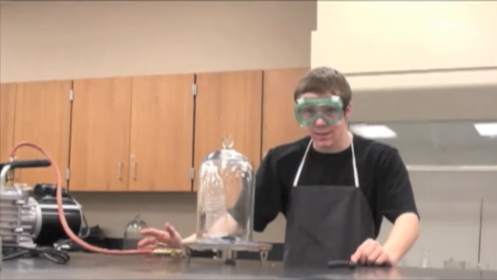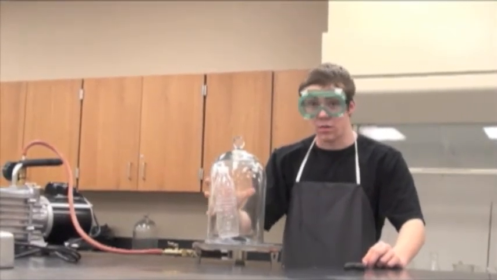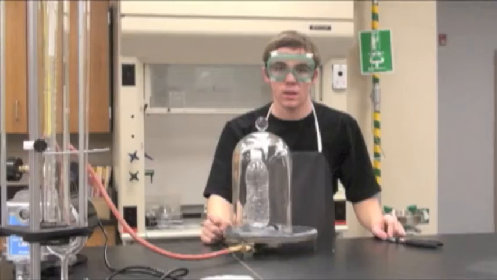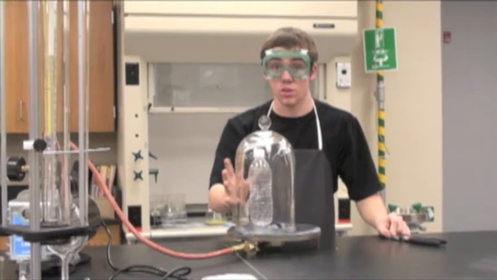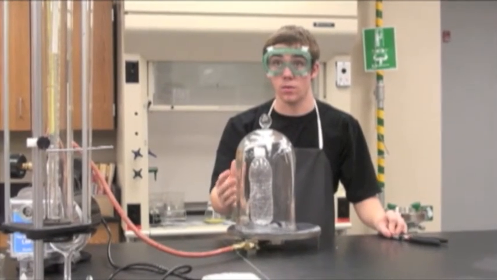So what we just did is that we took all the air out, releasing the pressure around the bottle, as if the bottle is at a higher altitude. Now we're going to put the air back in, returning to original pressure, just as if the water bottle came down to a lower altitude.